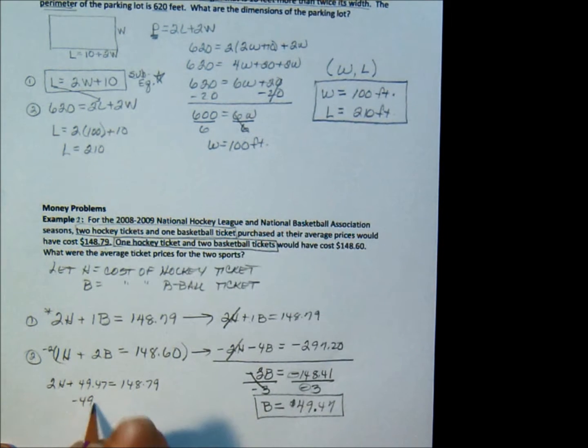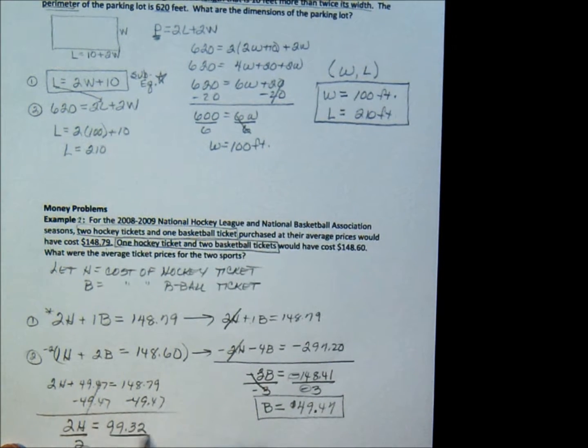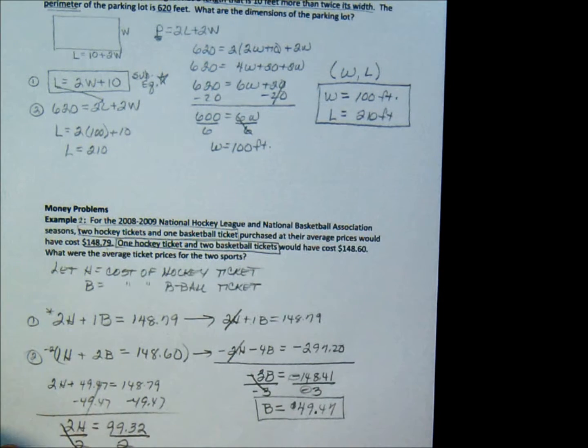I am going to subtract the 49.47 from both sides, so I have 148.79 minus 49.47, which gives me 2H equals 99.32. We now divide that by 2, and you end up with the cost of a hockey ticket was $49.66. So that is an example of 2 application problems. The first is the geometry problem, and now the money problem.